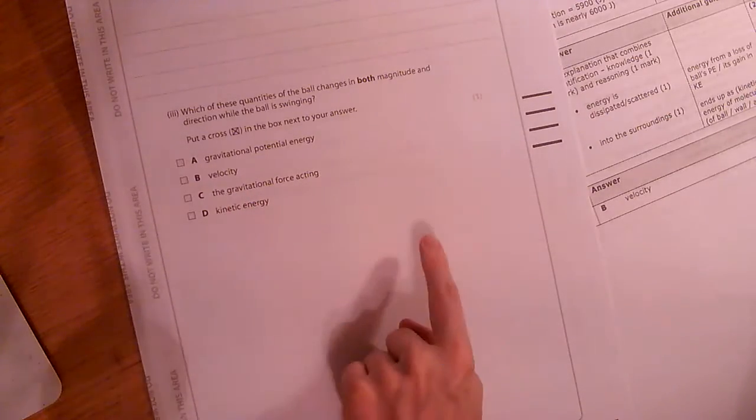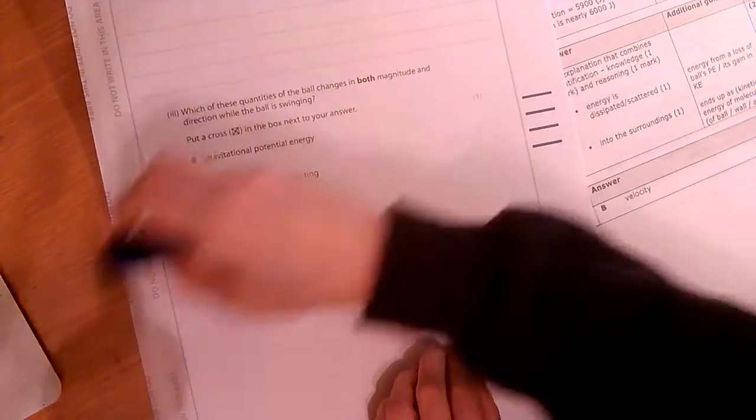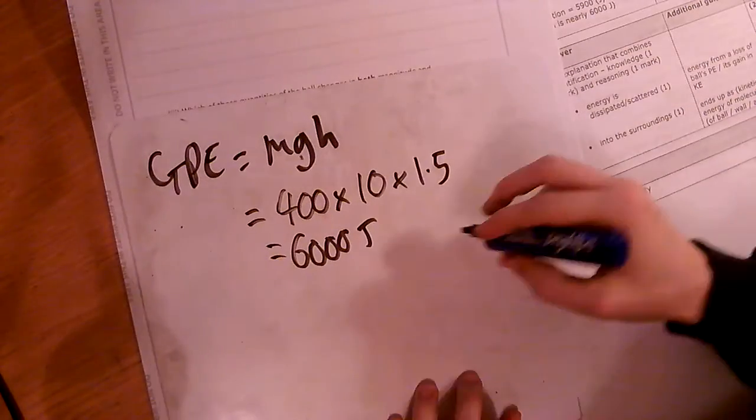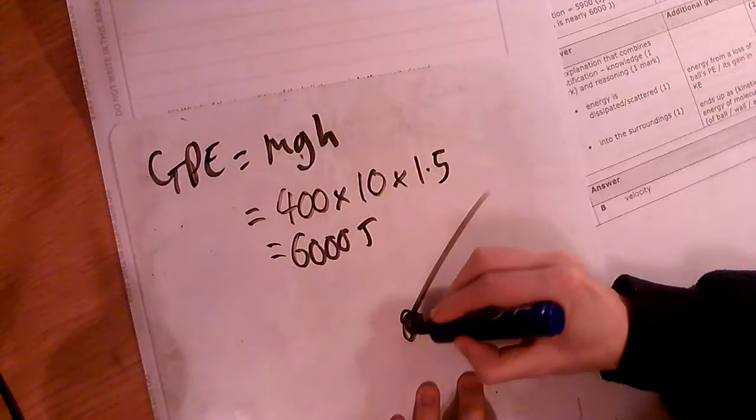As this thing swings round, the direction it's pointing in is going to change as it swings around, and also because it's speeding up, the magnitude of it is going to change as well. So it starts off maybe at the top of the swing, pointing in a certain direction. There it is.